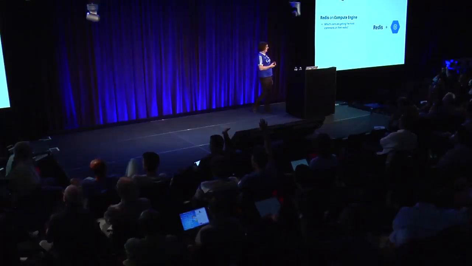How many of you have heard of Redis? Okay, a few of you, good. And we're going to run Redis on Compute Engine. So we can't run Redis on App Engine, but we can easily run it on Compute Engine and just have the two talk to each other. So effectively, our leaderboard will show us which users are getting the most comments on their walks. If there's time, I'll show you what the leaderboard looks like.